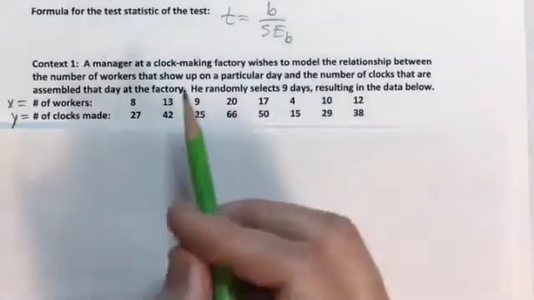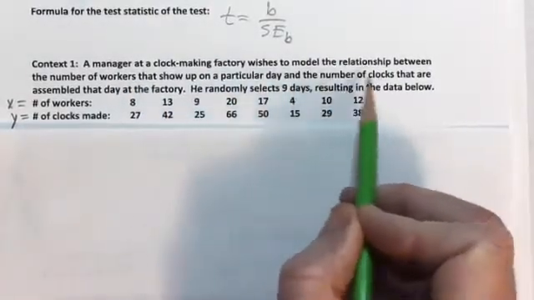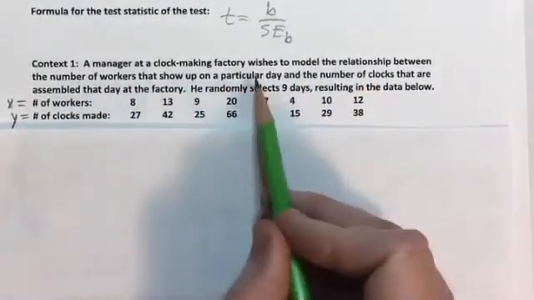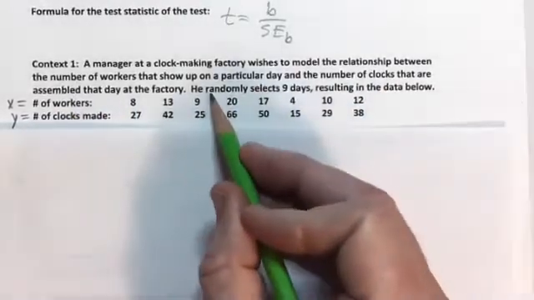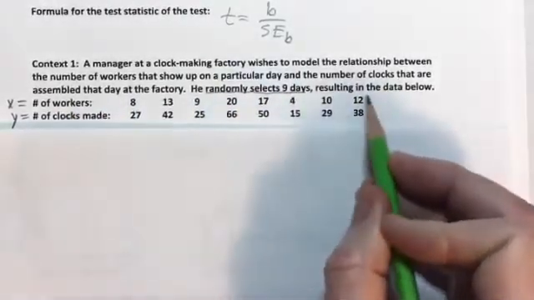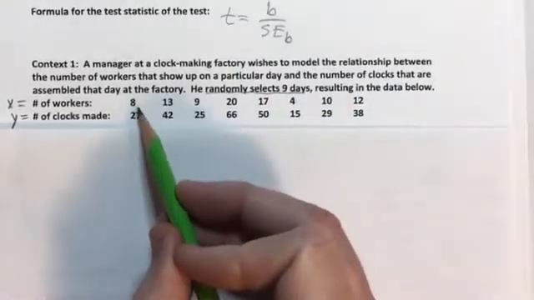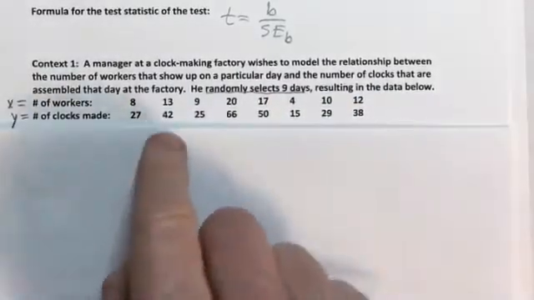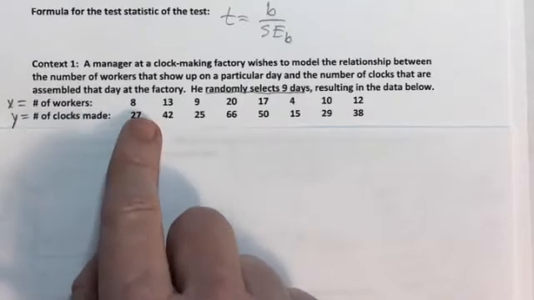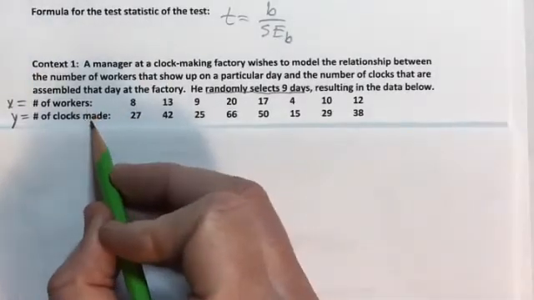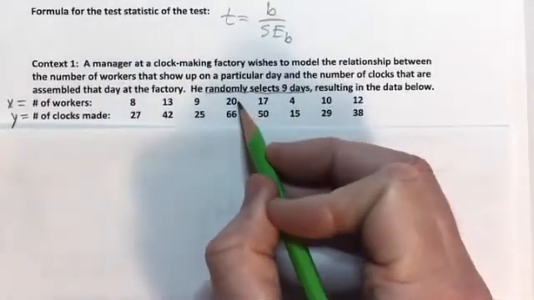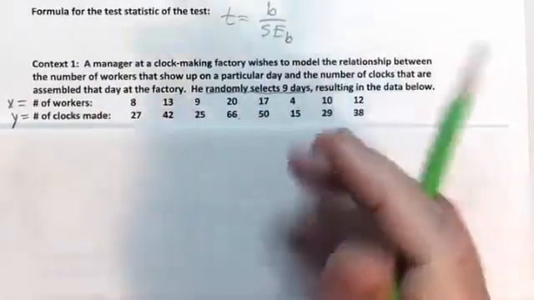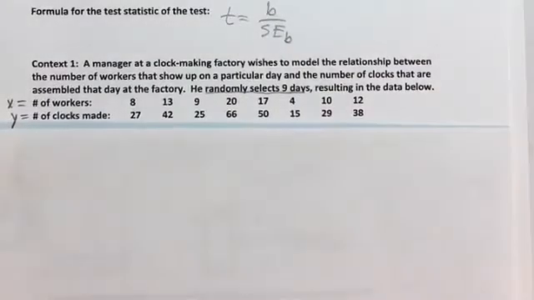All right, so this says a manager at a clockmaking factory wishes to model the relationship between the number of workers that show up on a particular day and the number of clocks that are assembled that day at the factory. He randomly selects 9 days, resulting in the data below. So it's certainly quantitative data. You cannot do linear regression if you had a categorical variable. This is certainly quantitative, the number of workers, number of clocks made. So when they have 8 workers show up, they made 27 clocks. When they had 20 workers show up, they made 66 clocks. So you would certainly expect a very strong positive relationship here.